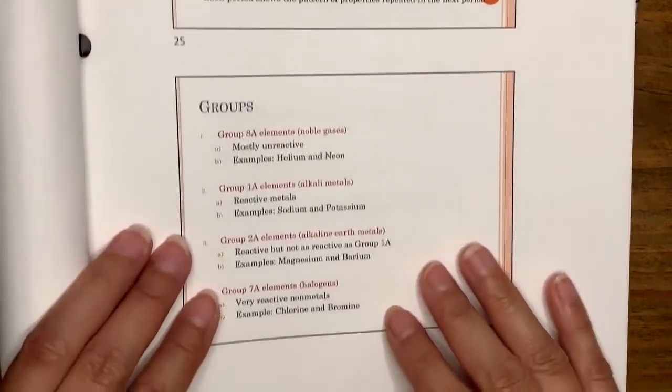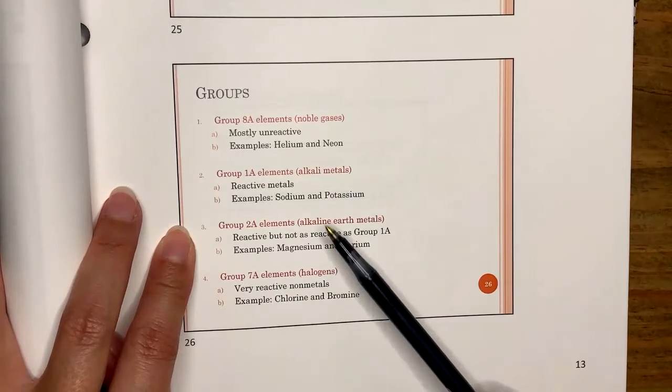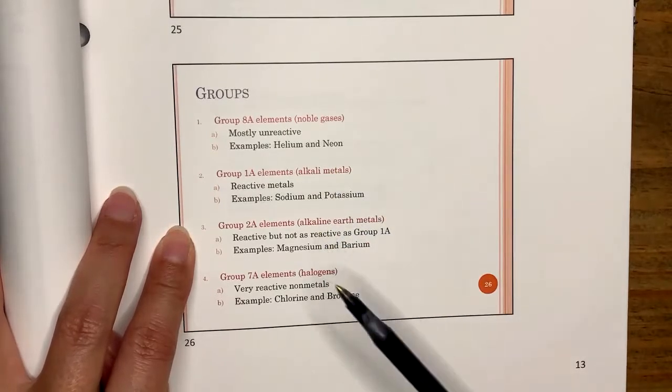So kind of easy to remember. Group 1 +1 charge, group 2 +2 charge. These are going to make cations, okay?